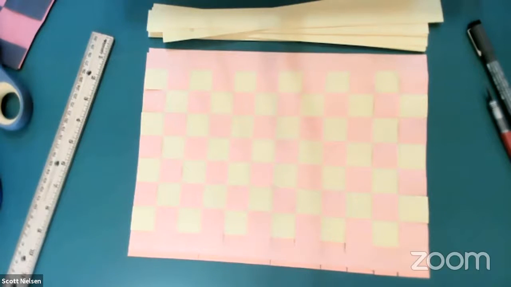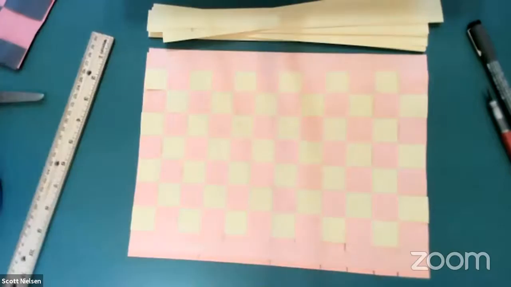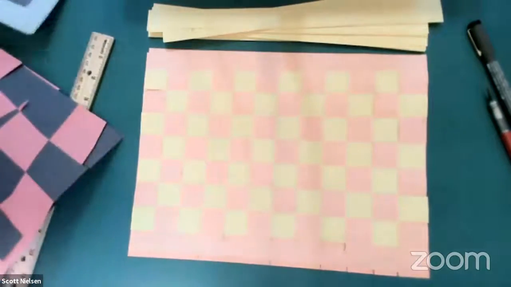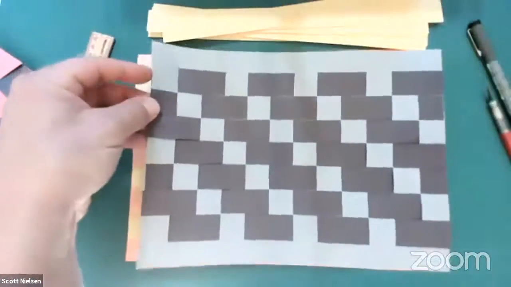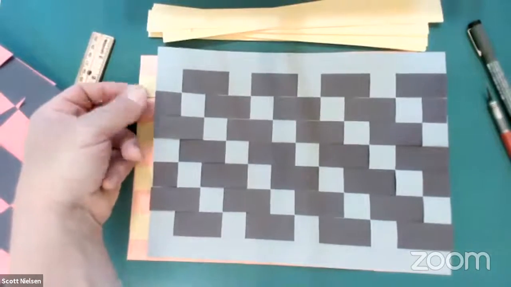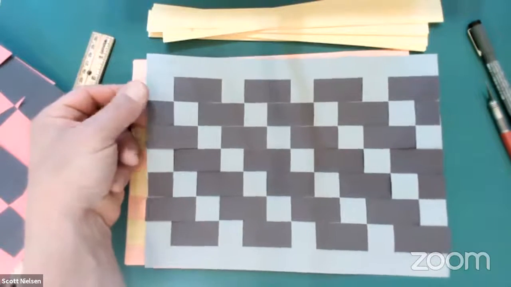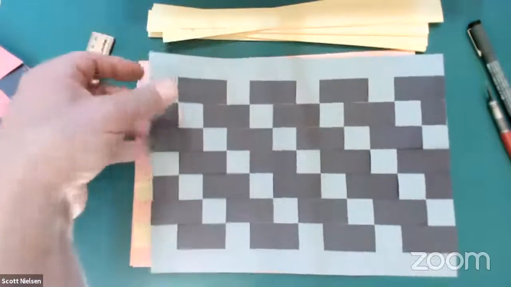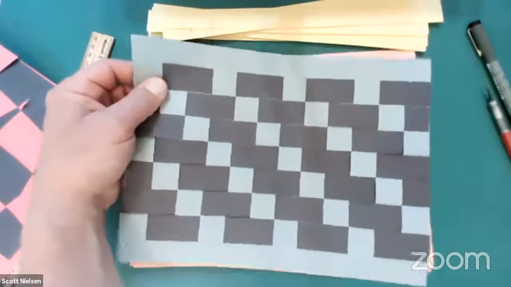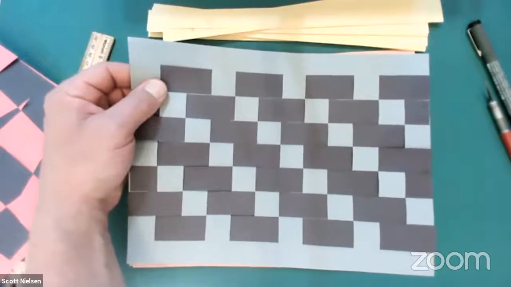What about not just going over and under, over and under? What if we change the pattern? What if you went over, over, under, over, over, under? I actually have an example of something like that here. So this is just changing the back and forth nature of the weave. You can play around with that a little bit.